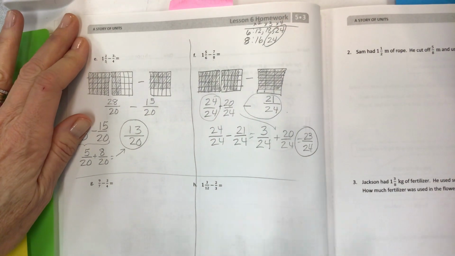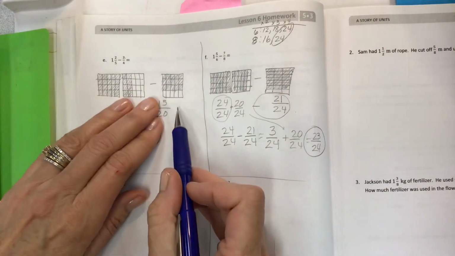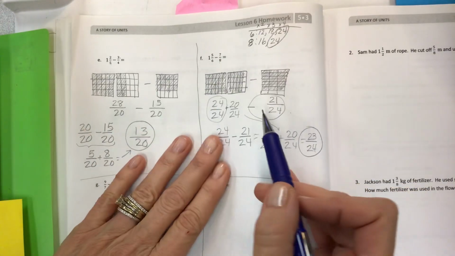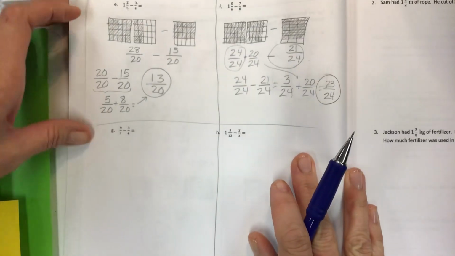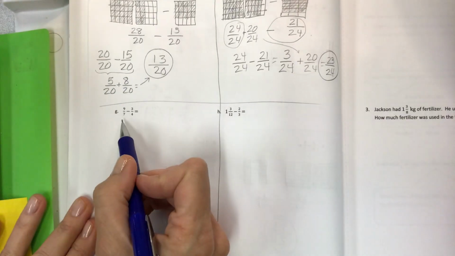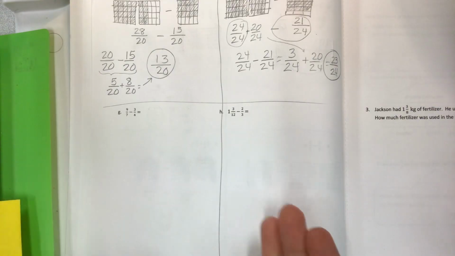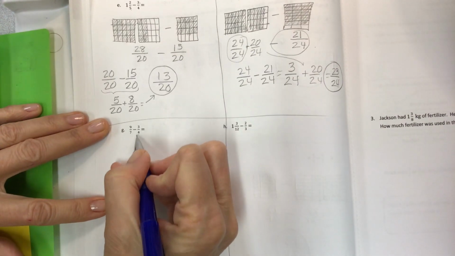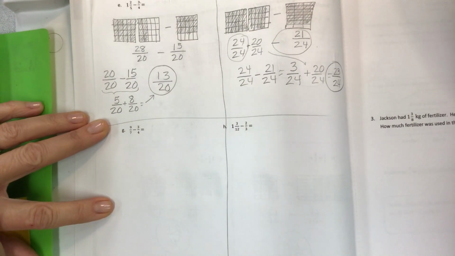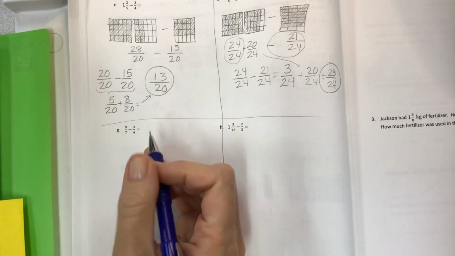So the first page I did all kind of the old way where you have everything from the whole and you take away this and then you simplify. But this Common Core, this new way, is they're trying to get you to take that big whole from the beginning and then remove what you can from that second fraction. Okay, so I hope that's pretty clear. Anyway, let's do another one.